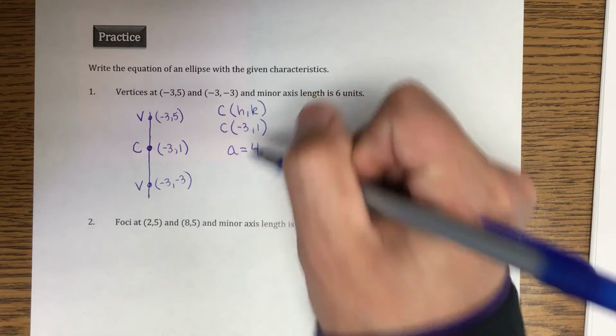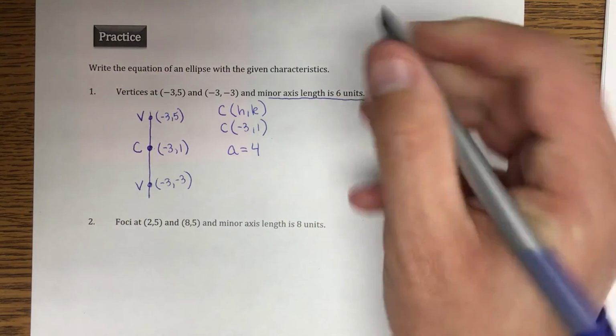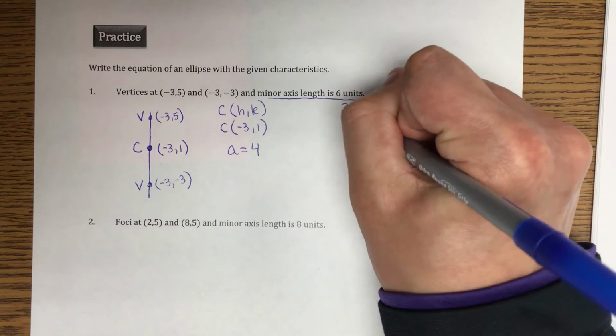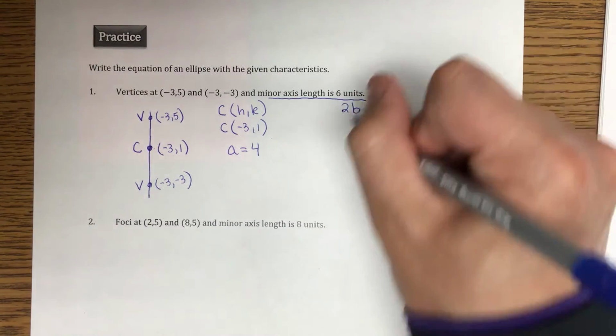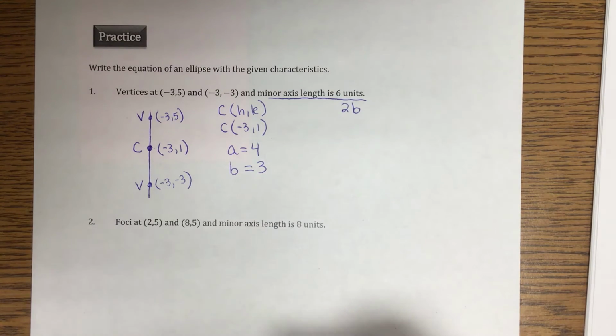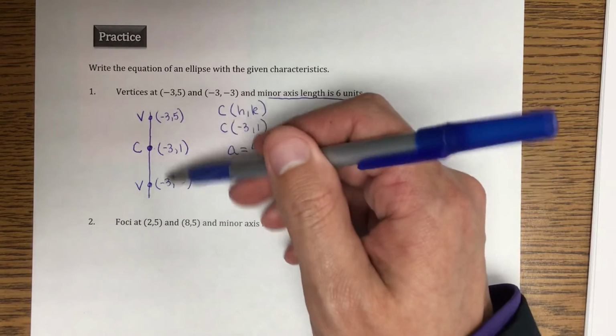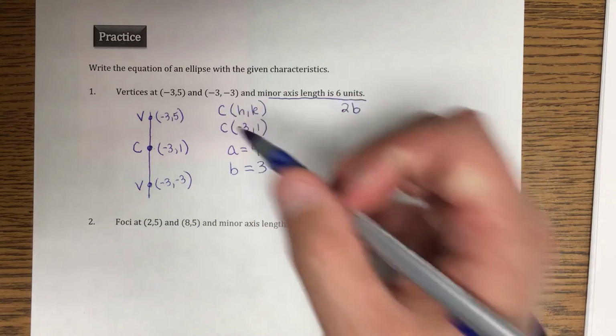But also, I know that the a value is 4. Now it says the minor axis has a length of 6. That's the 2b that we referred to on the front. So that implies that b has a value of 3. So that's enough to write the equation. We don't actually need the foci to write out the equation. So just to remember, this ellipse would be vertical.